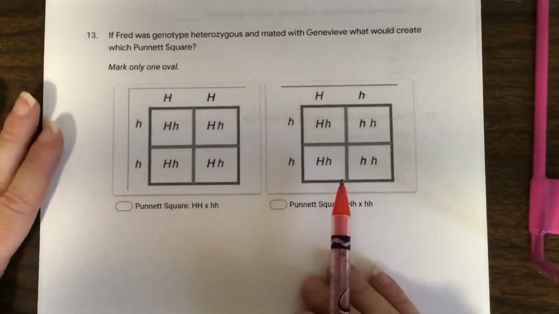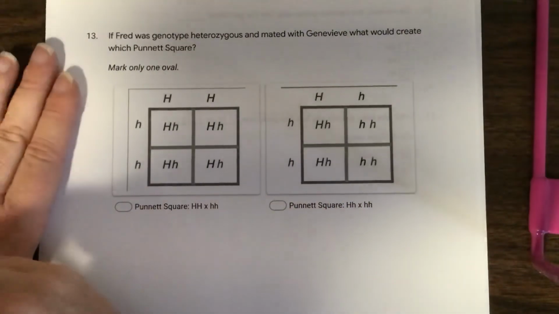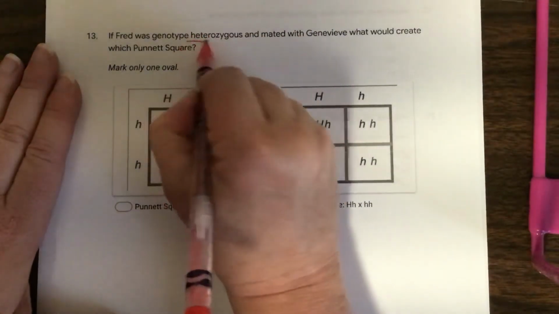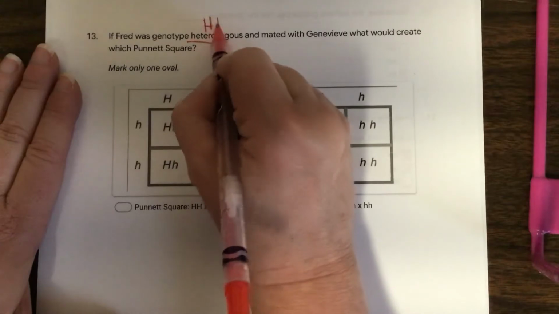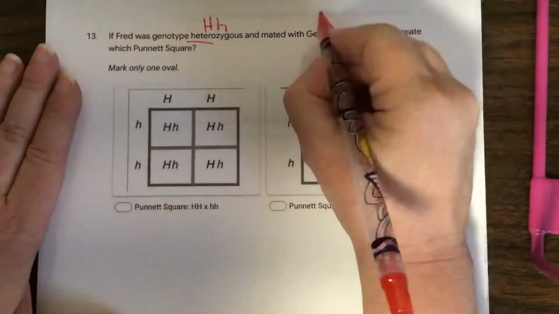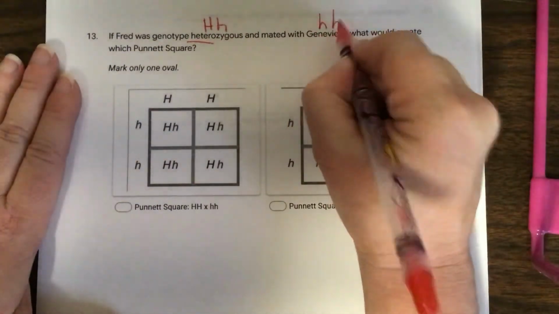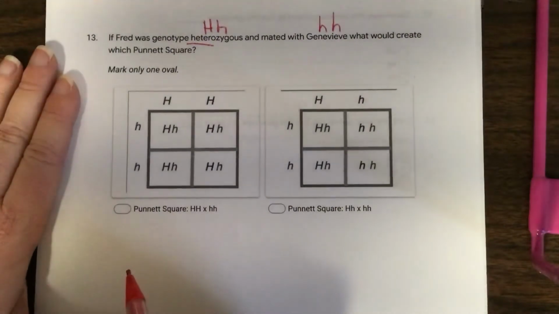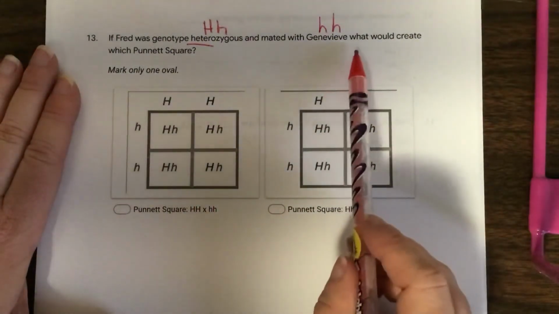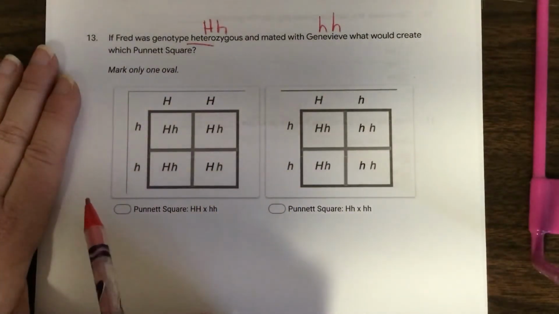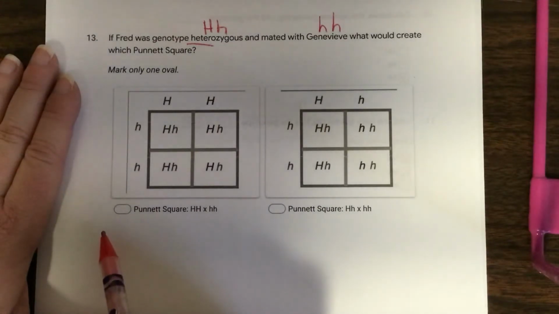Number 13. If Fred was genotype heterozygous, hetero meaning different, so two different alleles, and mated with Genevieve, who is still hairless and has two lowercase alleles, that would create which Punnett square? What do you think?